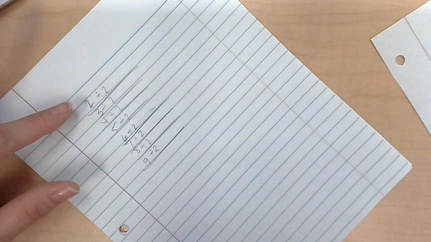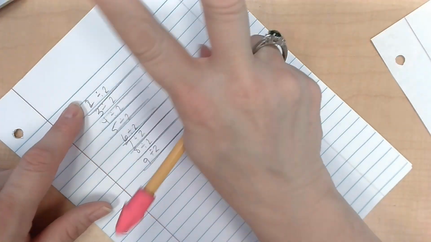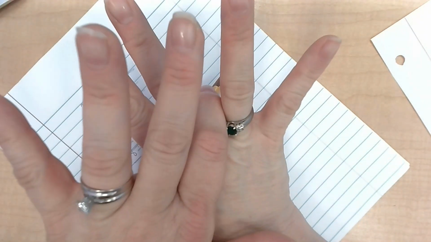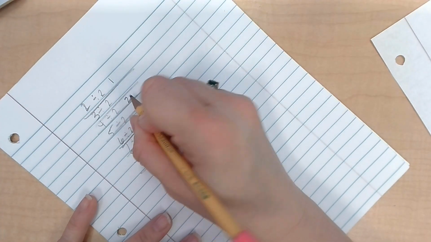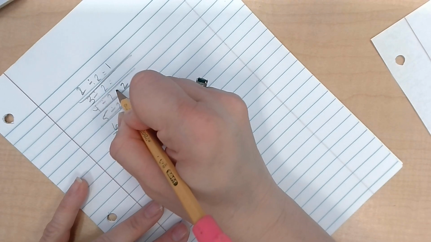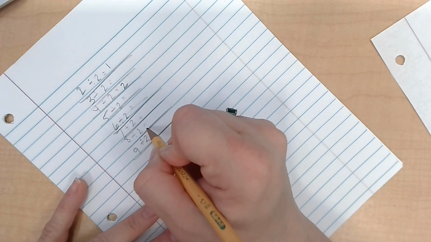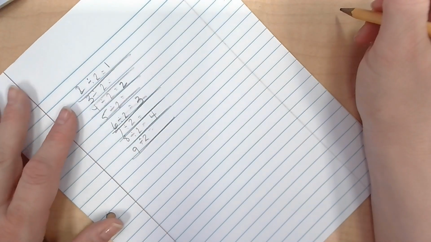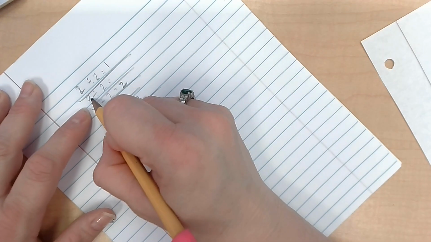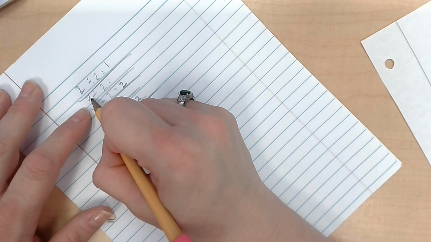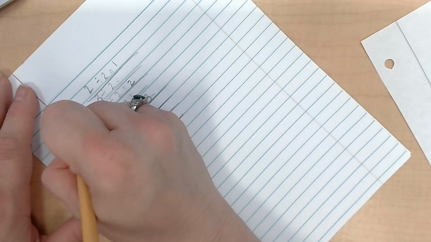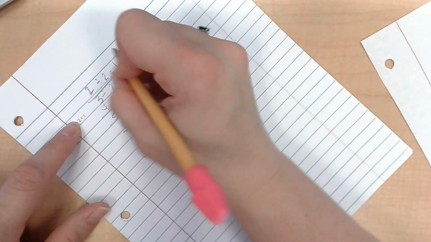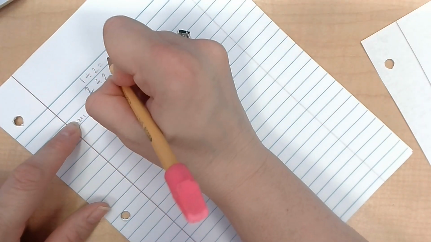Okay, 2 divided by 2. Half of 2 is 1. Half of 4 is 2. Okay? We know the even ones, so that's what we're going to do. So half of 6 is 3. Half of 8 is 4. Got it. Half of 3, okay, it's half of 2 and half of 1 because 3 is 2 plus 1. Half of 2 I know. Half of 1 is 0.5.